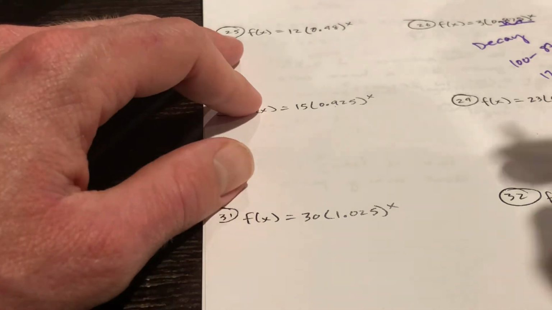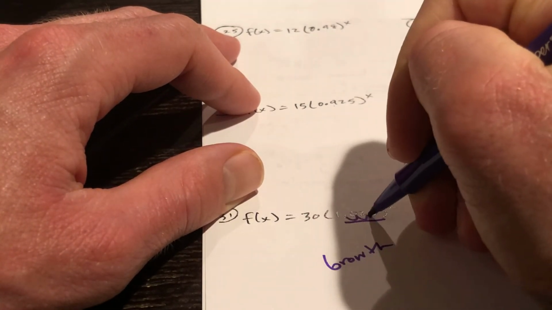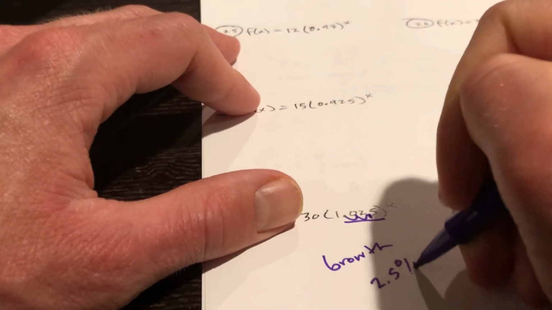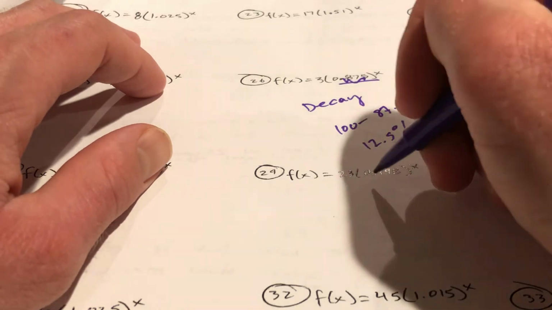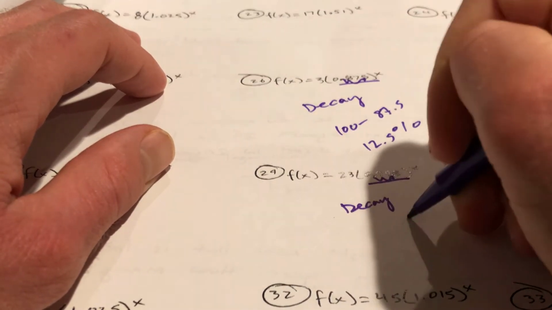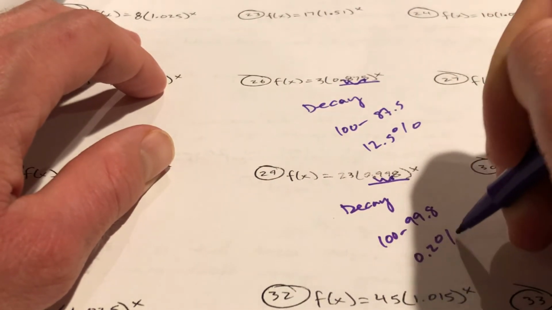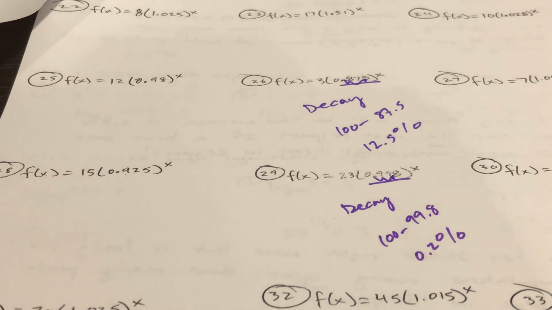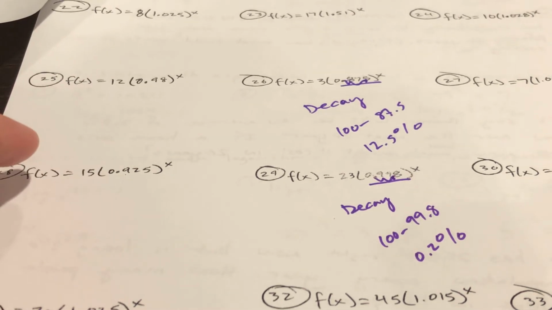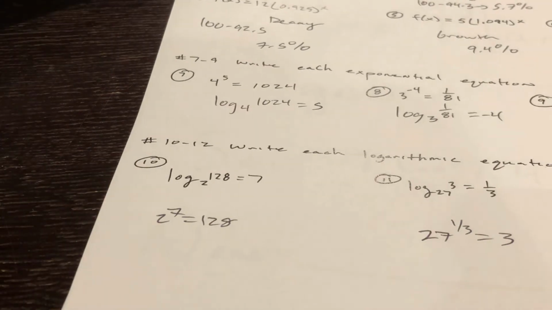Something like 31 is growth. The base is bigger than 1. You got growth. Move the decimal over twice. That's 2.5% growth. Be careful on 29. This is decay. It's less than 1, so that's easy. But if you move the decimal over twice, that's 99.8. If you subtract it from 100, that is 0.2% decay. All right. So page 12 is going to be on your own. Then we'll do 13 together.